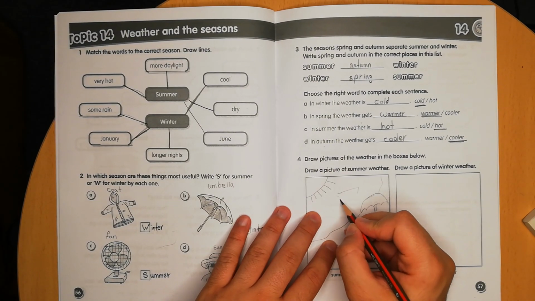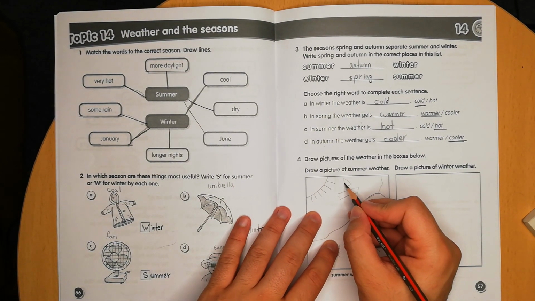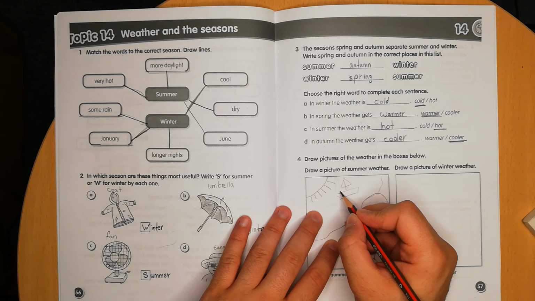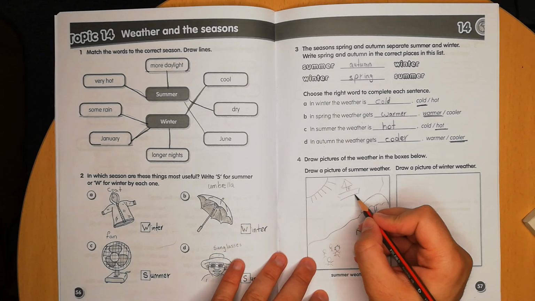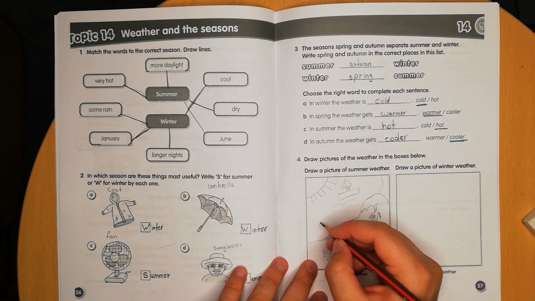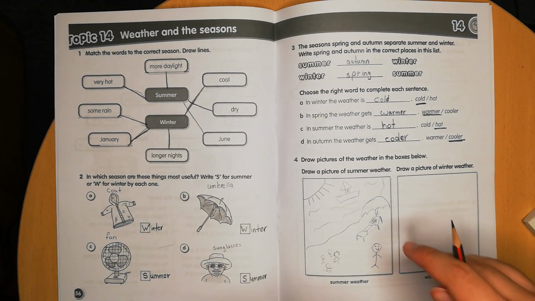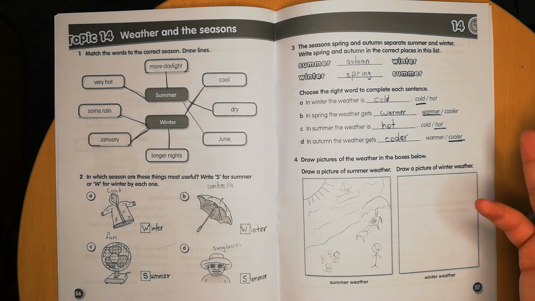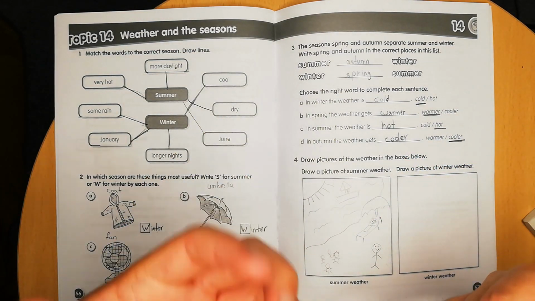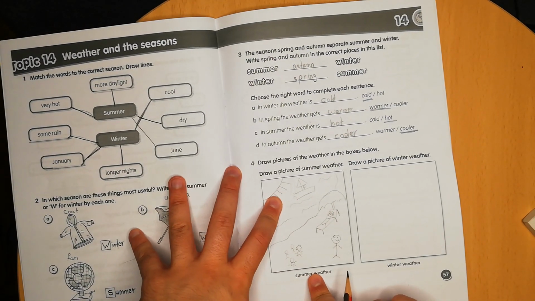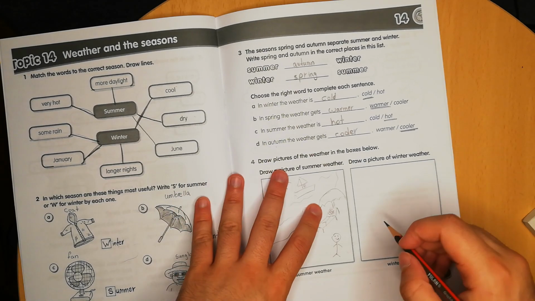We can get creative and just look at the pictures on the internet, and if you draw something good, that would be nice as well. Okay, so this is just a rough idea. I'm not a very good artist, but it's okay. As long as it expresses the idea of summer, that's good.